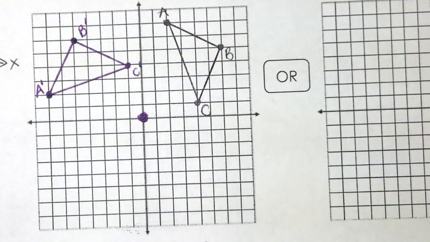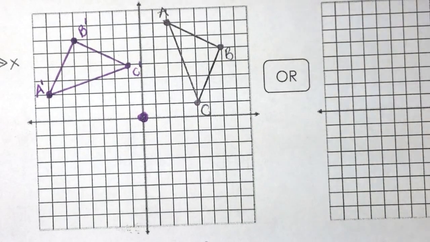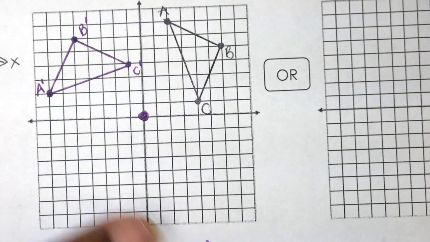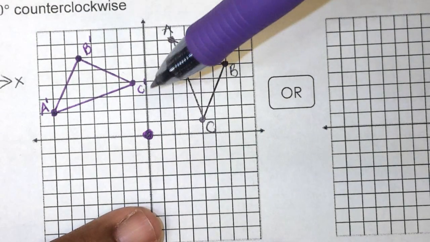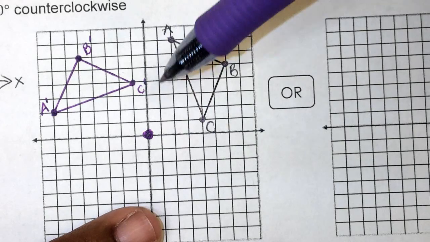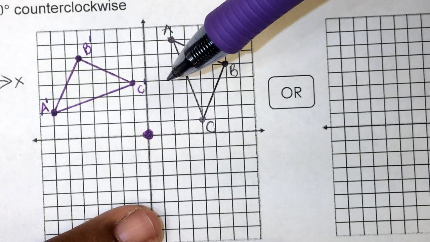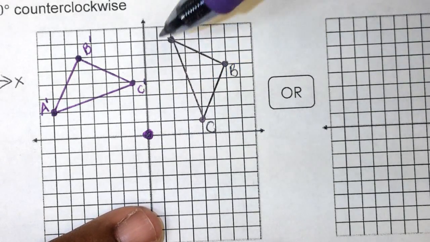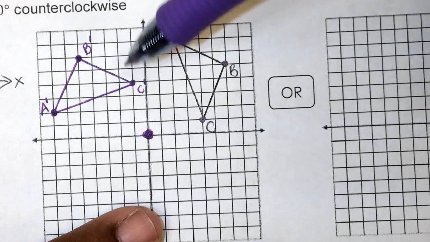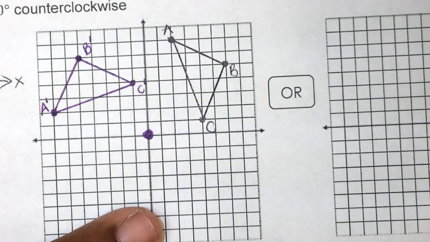Back to this. Shh. This is my image after I rotated 90 degrees counterclockwise. This is where it should be. I graphed it over here. Alright? I just turned my paper to see what it would look like over there. And then I turned back straight, then I graphed it over there in that section. Put my prime notations on there. I'm good.